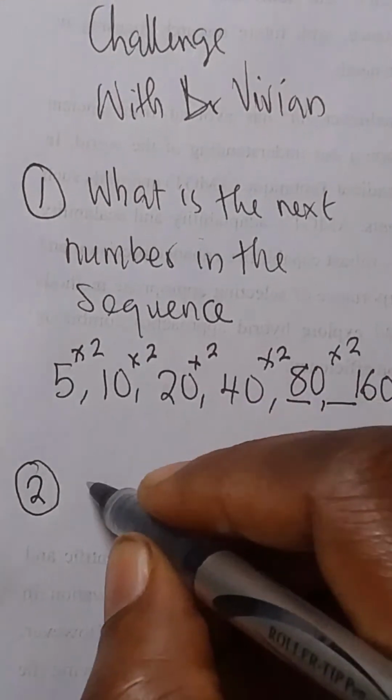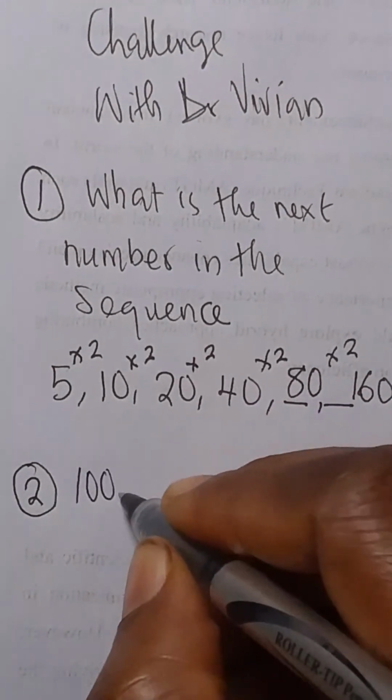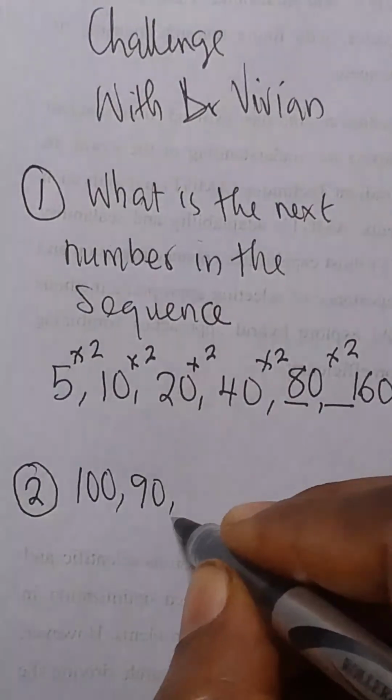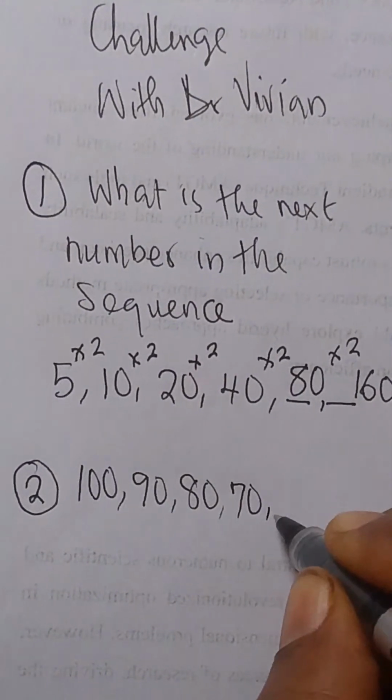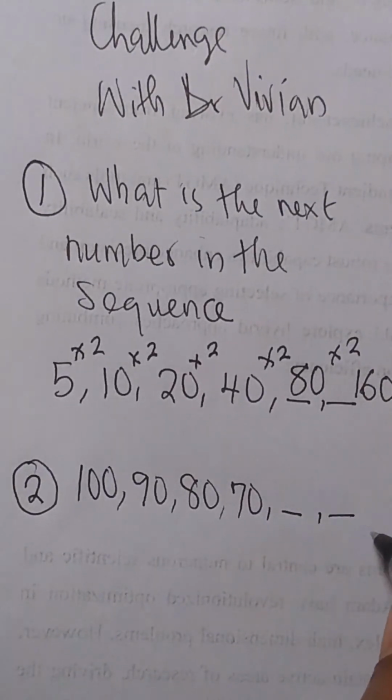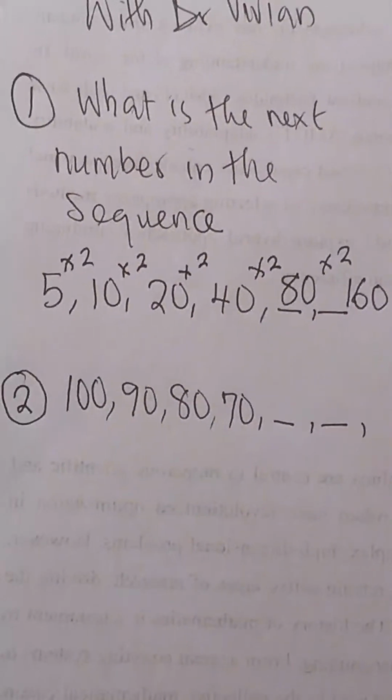So the next we have is 100. We have 90. We have 80. We have 70. So what are the next two numbers?